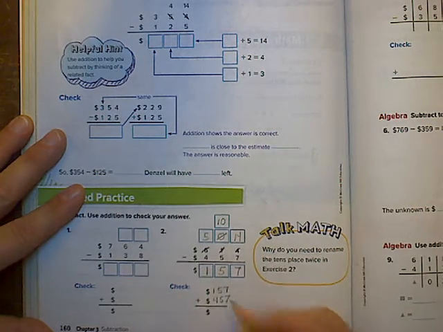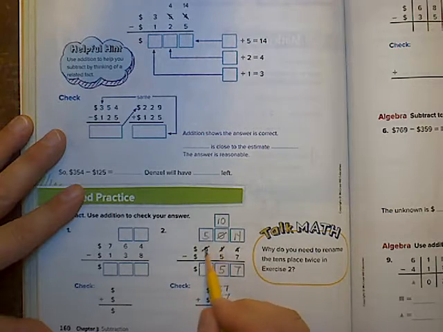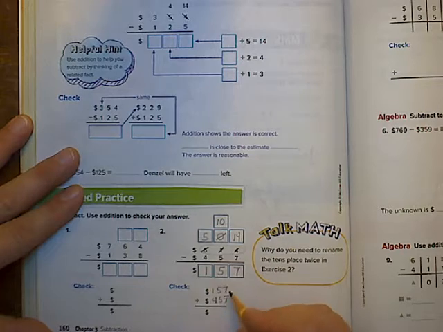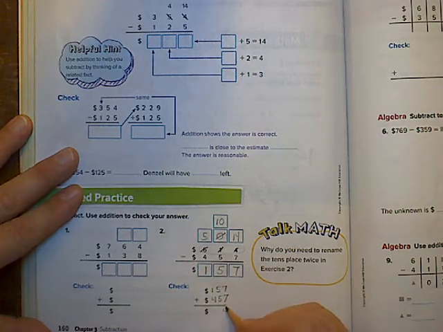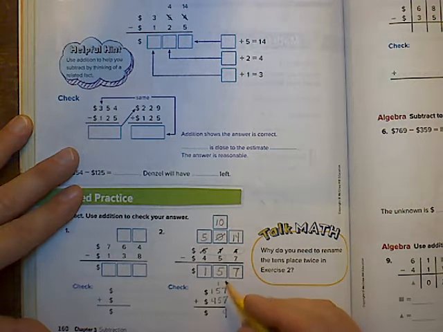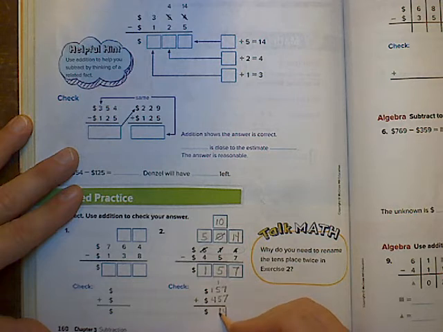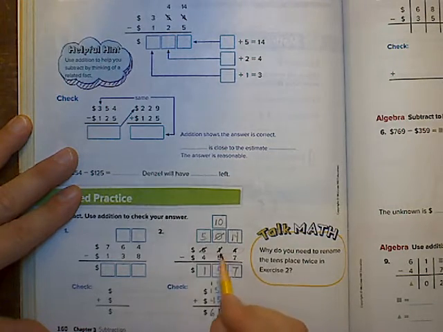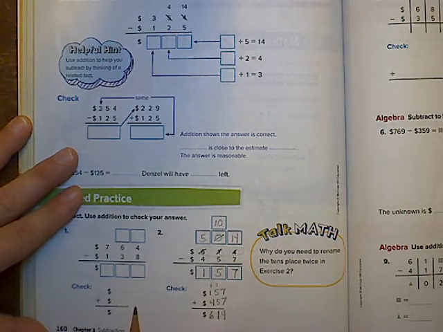And when I add those together, I should get 614, which was my minuend to start with. Okay, so here we go. 7 and 7 is 14. I'll regroup my 1. 5 and 5 is 10, plus 1 is 11. Regroup one more, 4, 5, and 6. Yep, 614, 614. It worked out.